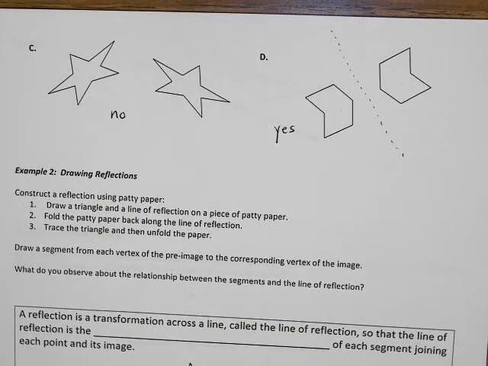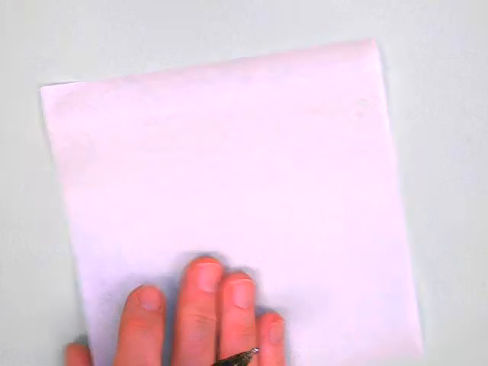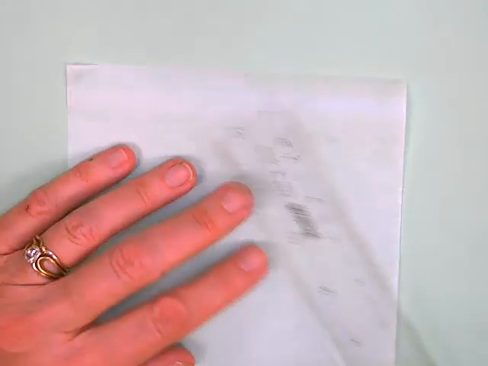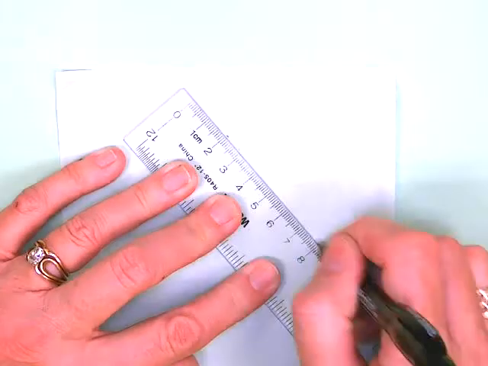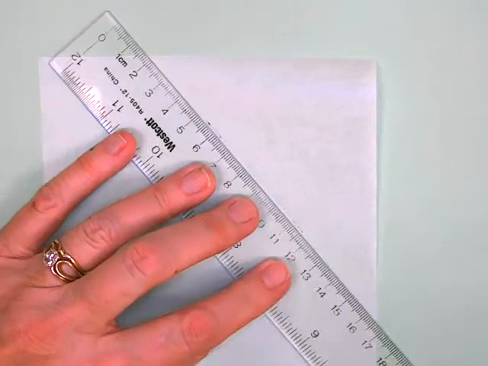So now I'm going to show you how we can actually draw one without too much work here. We're going to use paper and what we call patty paper, which is this kind of little thin sheet of paper. And if you look at your instructions on the paper there, it says draw a triangle and a line of reflection on the piece of paper. So I'll do that for you. I'm just going to draw some kind of a triangle here, and I'm going to need to use a different kind of marker. Let's try that again.